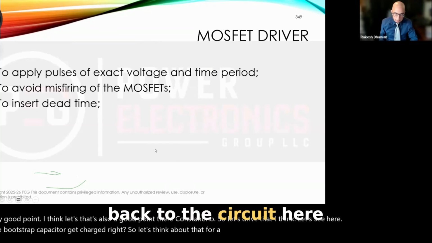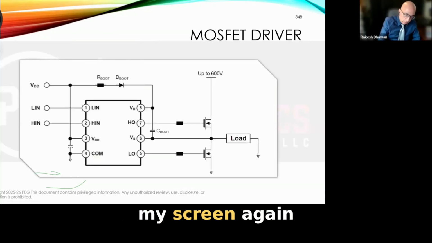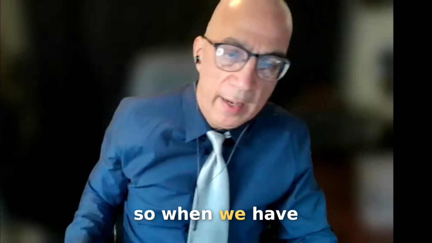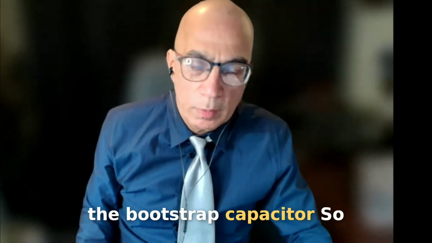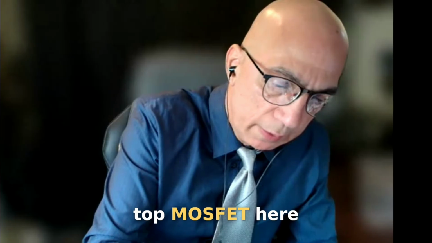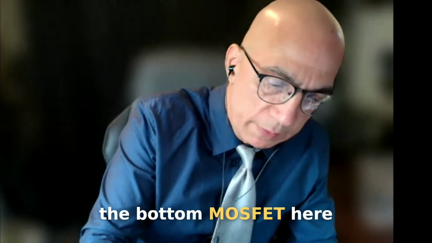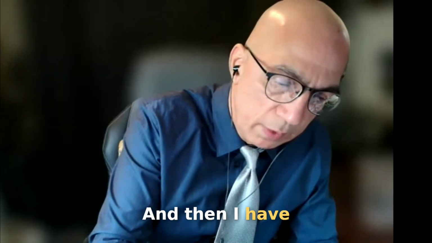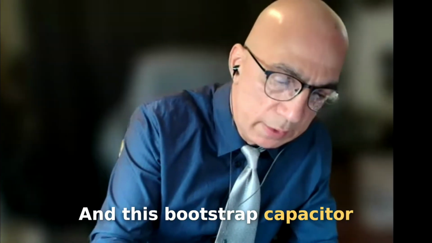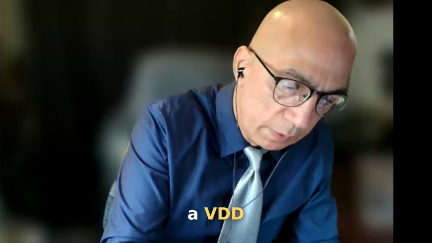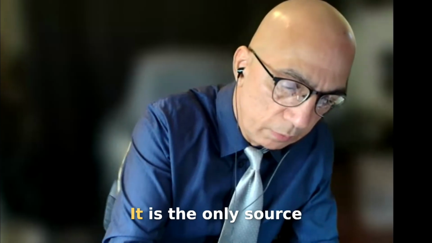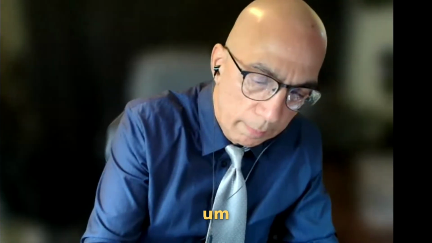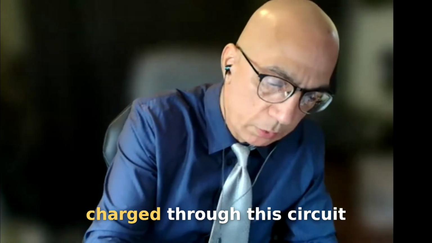So let me go back to the circuit here and let me share my screen again. Okay, so when we have the bootstrap capacitor, I have the top MOSFET here, and I have the bottom MOSFET here, okay? And then I have a bootstrap capacitor sitting at this point. This bootstrap capacitor is being charged from VDD through a resistor and a diode to the source. So this capacitor gets charged through this circuit here.